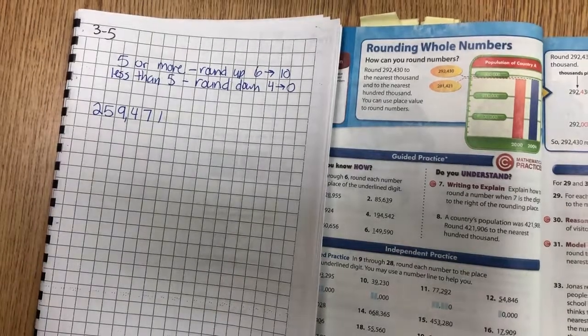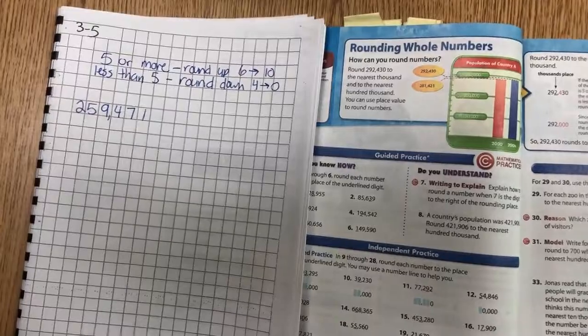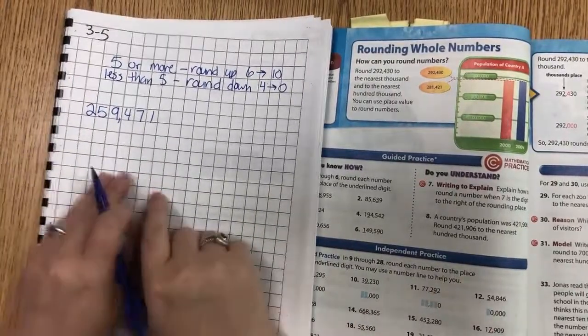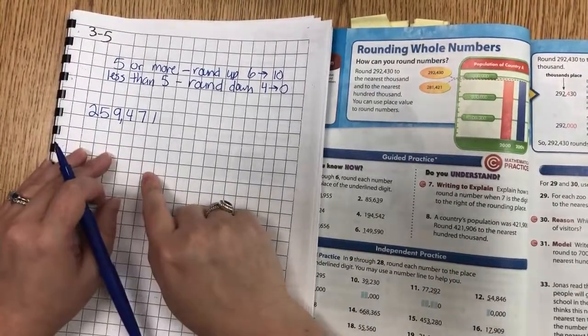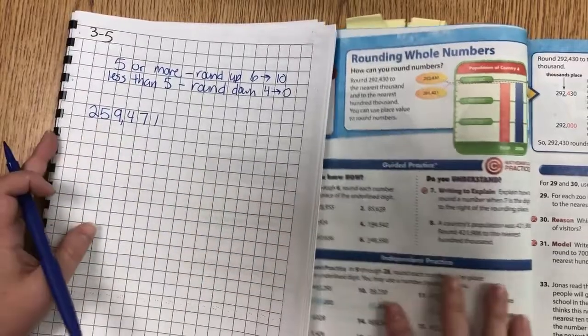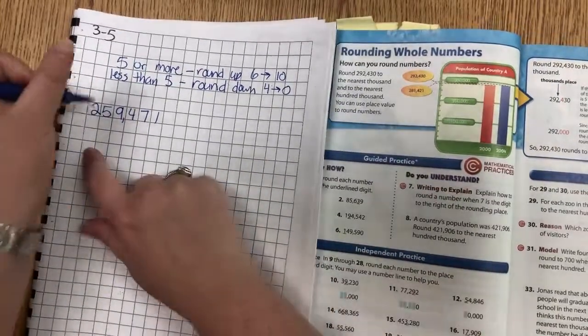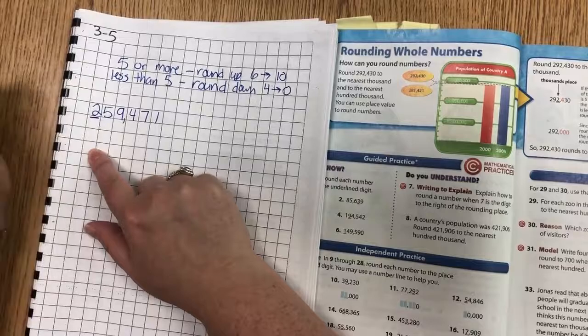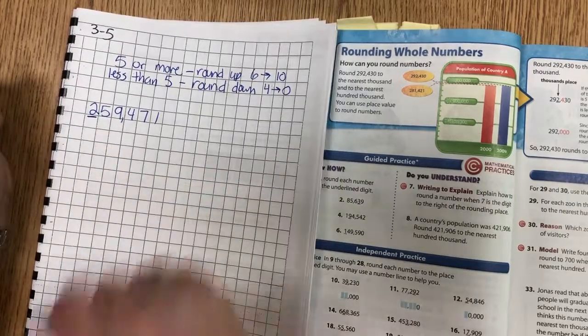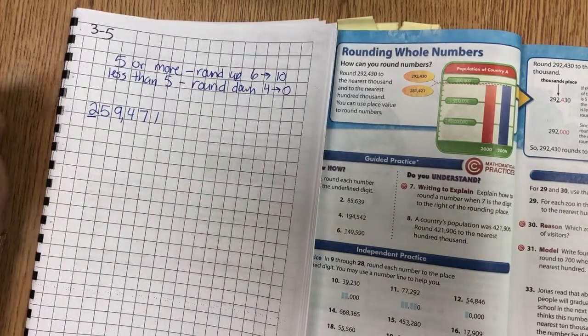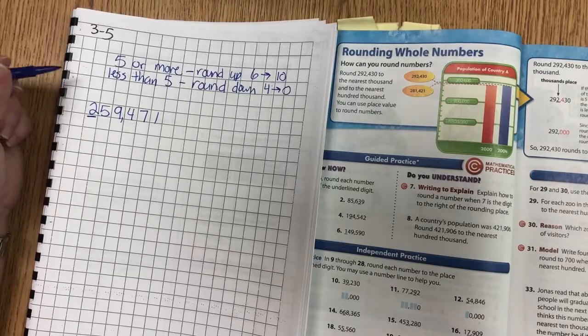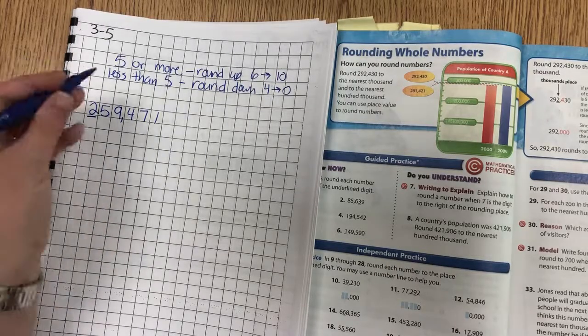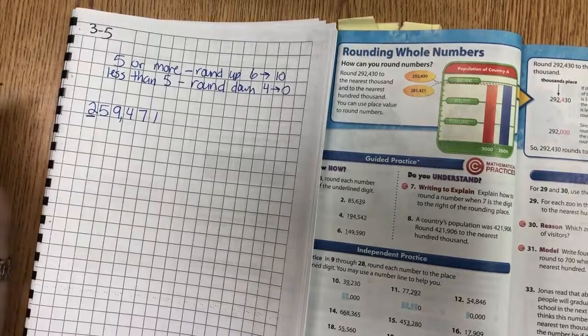So when I am doing the nearest 100,000, that means I need to find that place value first and underline it. So what number is in the 100,000s place? The 2. So I always first underline the number it's asking me to change. It wants me to find the nearest 100,000. I find the 100,000 and I underline it.